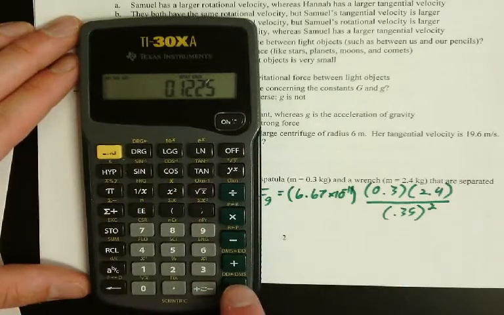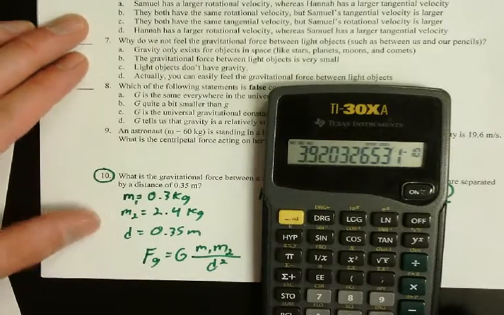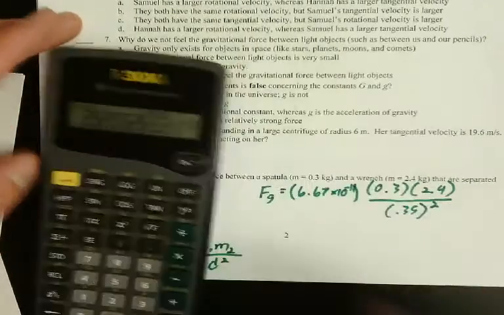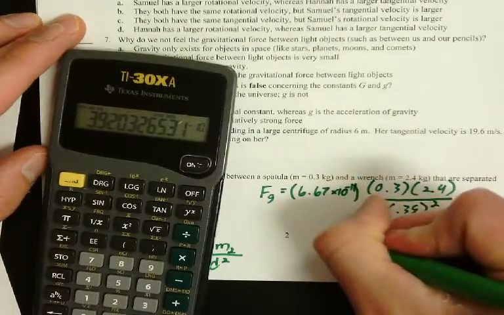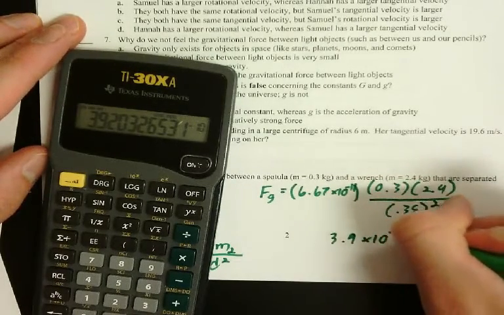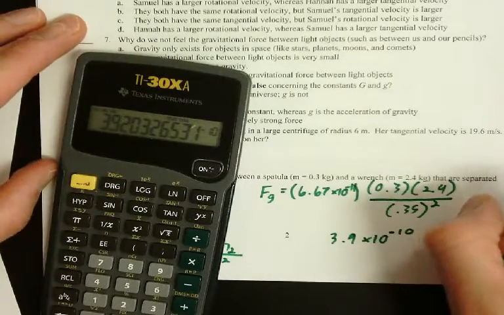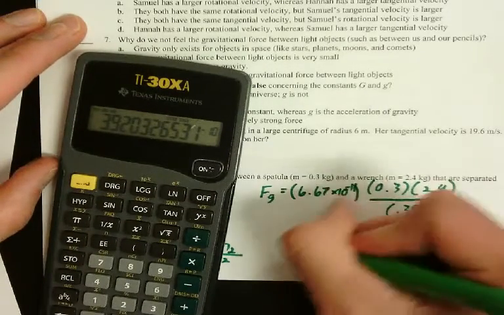Now I hit equals. And there's my answer. So 3.9 times 10 to the negative 10th, that is my answer. And this is newtons for the unit.